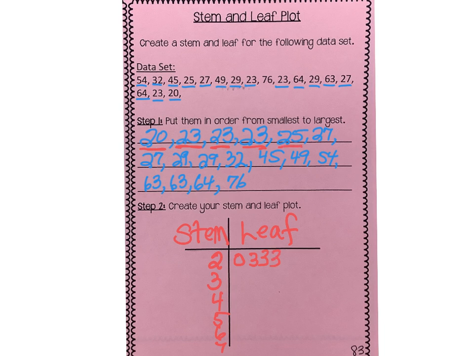I have a 25. I'm going to add that 5. I have a 27. I need to have a 7 and another 27. Well, I have a lot of 20s. A 29. I'm going to add that 9 and another 29. So every number so far has been represented. If I look at my stem and leaf, I can count. I have 1, 2, 3, 4, 5, 6, 7, 8, 9 numbers represented. Up above, 1, 2, 3, 4, 5, 6, 7, 8, 9.